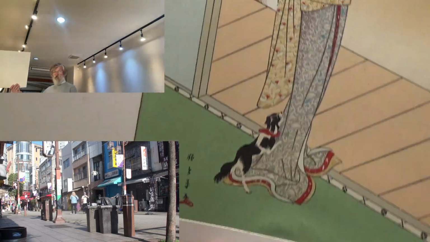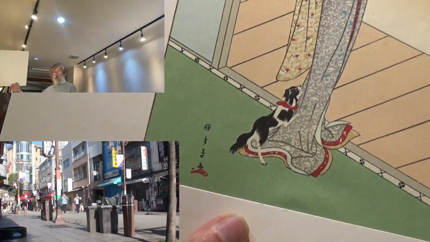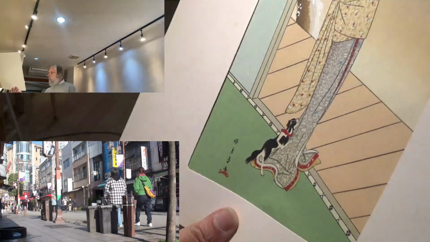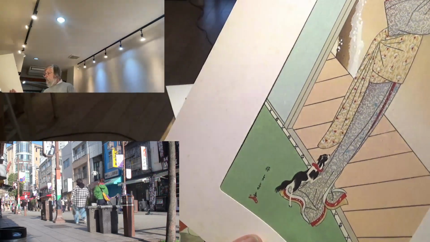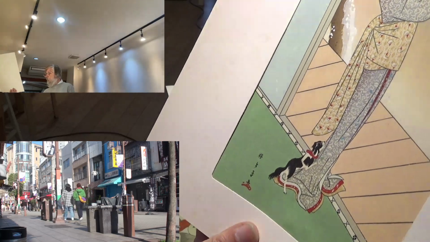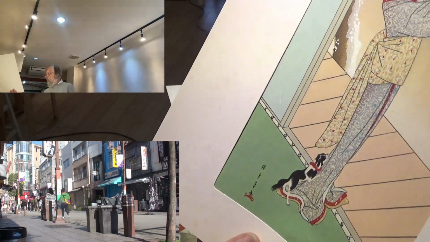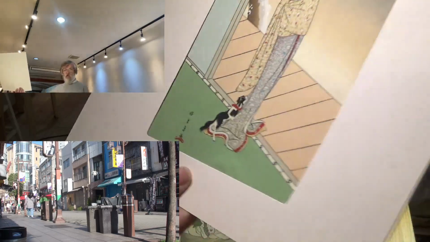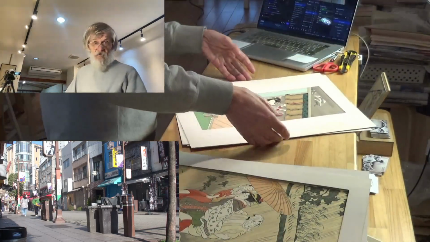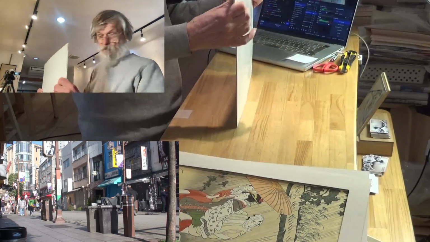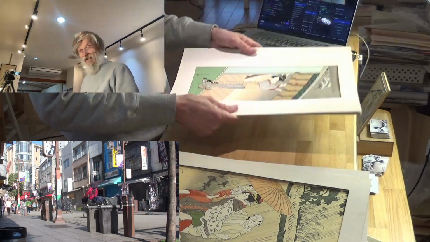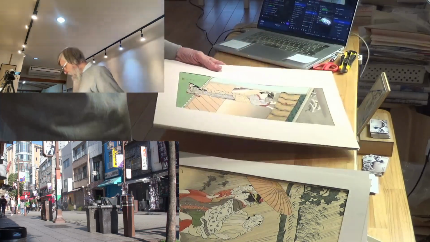You tell me what this is. I guess it's a cat. There's a little bell on the collar. That doesn't look like any cat tail that I've ever seen in my life, but your guess is as good as mine. I don't know. I have no dog in that fight.